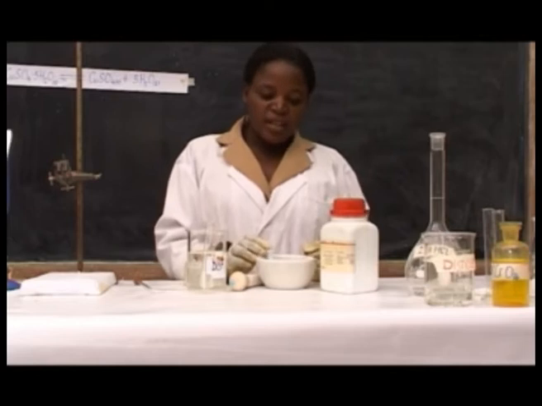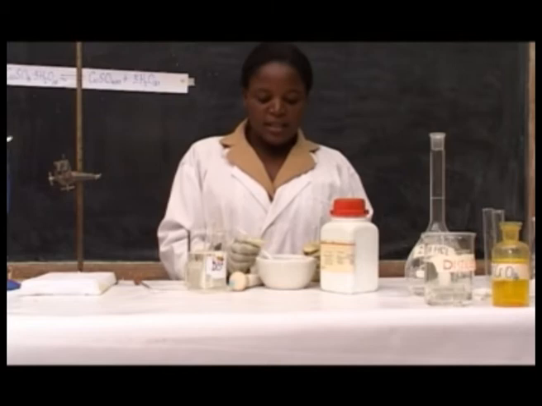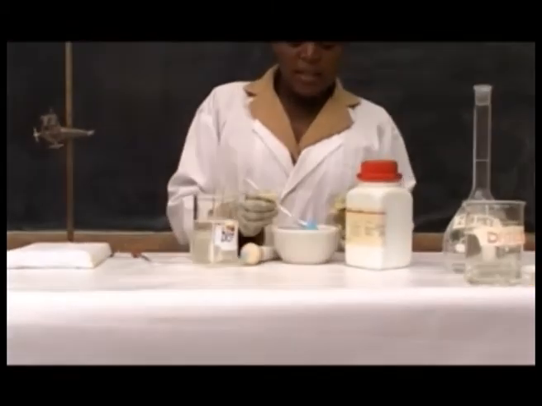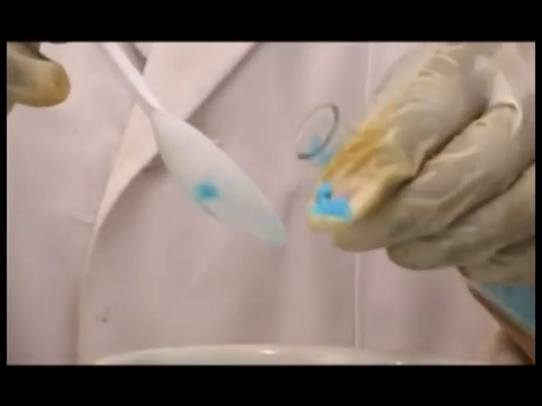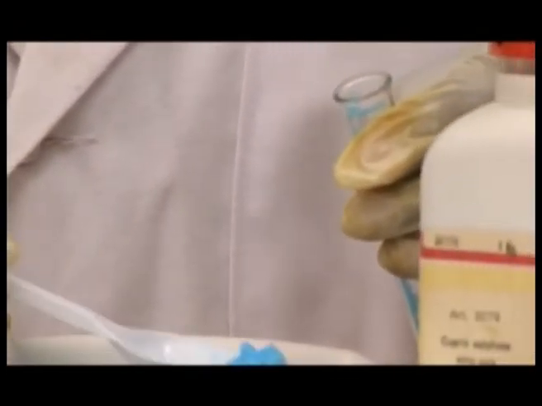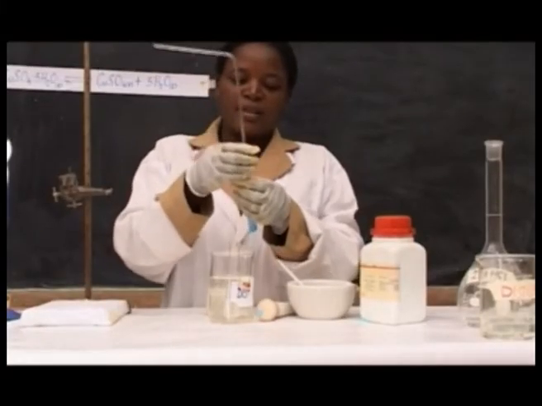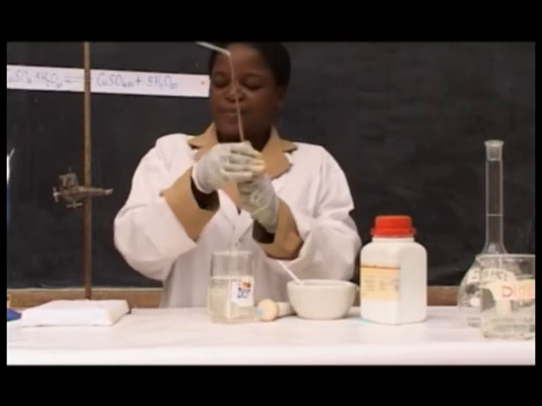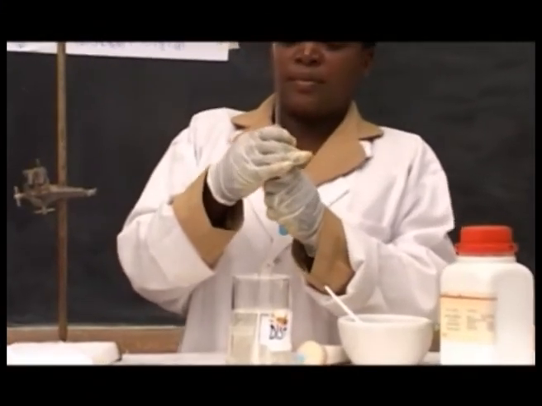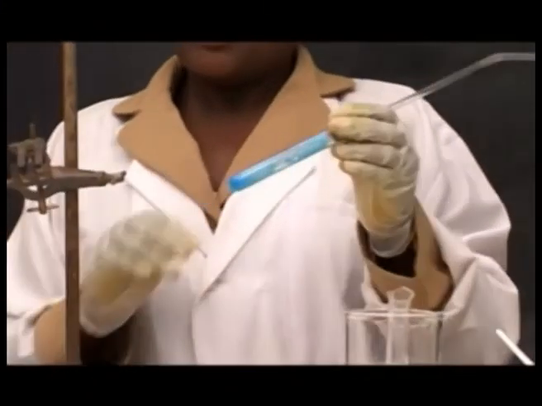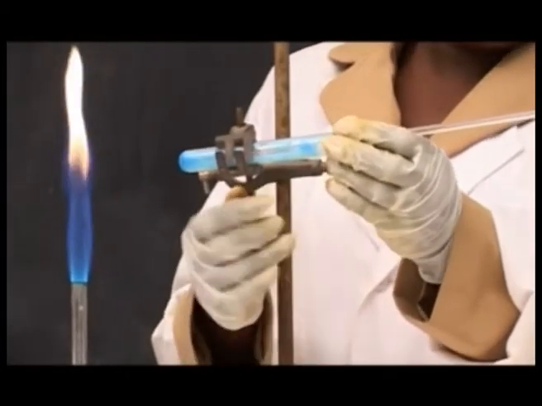Take a little amount of copper sulfate and place it in a hard glass test tube. Then stopper the test tube and tie it to the retort stand.